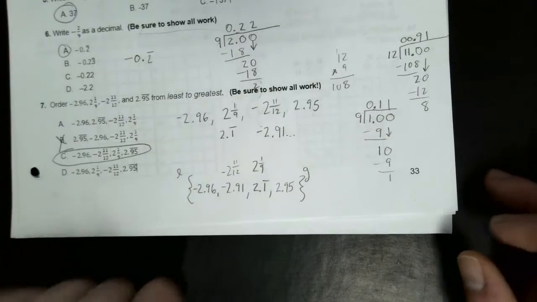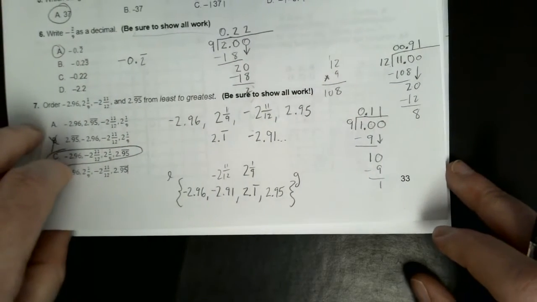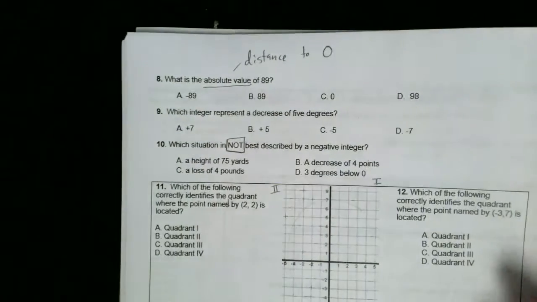But again, you do want to show your work for this. Change those fractions to decimals. That's going to be your best bet. Okay. Again, that's probably the toughest one in my opinion, the entire test. Let's check out number 8.